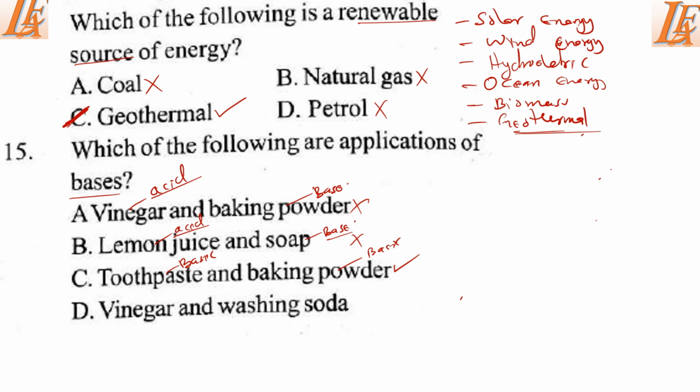Then D, vinegar, this one is acidic. And then washing soda, this one is basic. So this set is also not purely for bases. So the correct answer here, the application of bases, is C, in the manufacture of toothpaste and manufacture of baking powder.